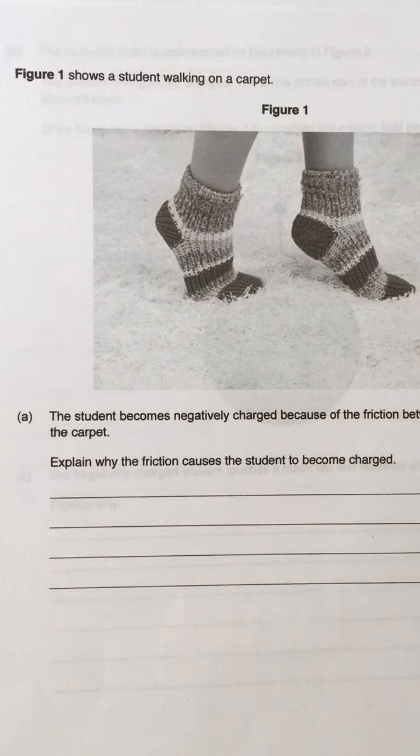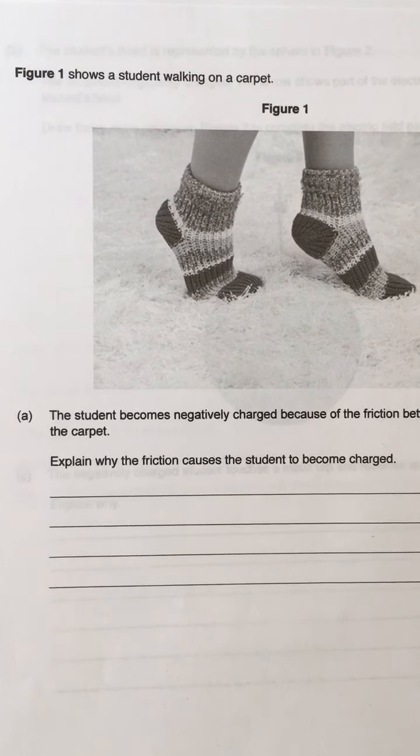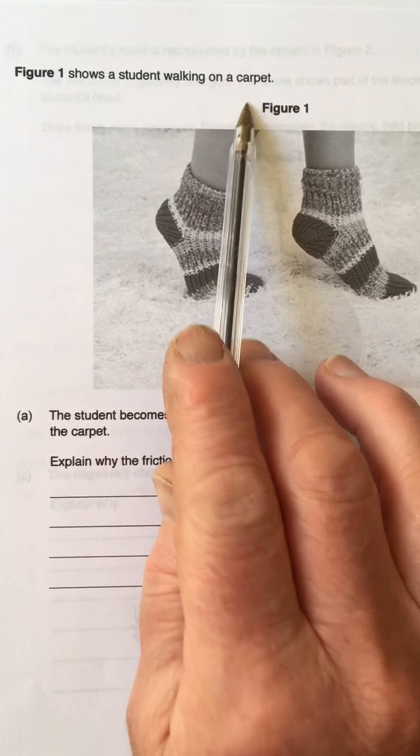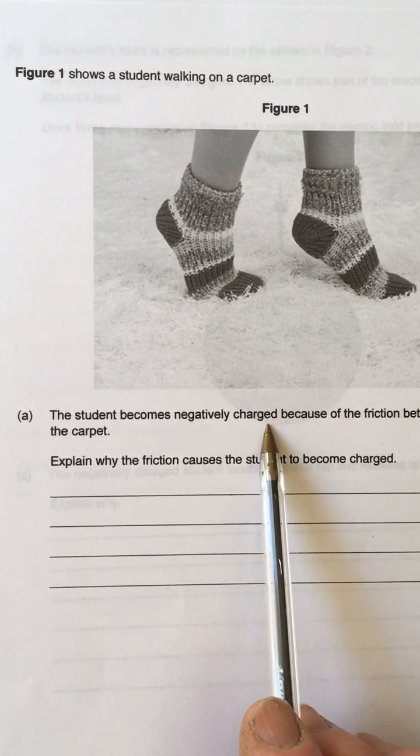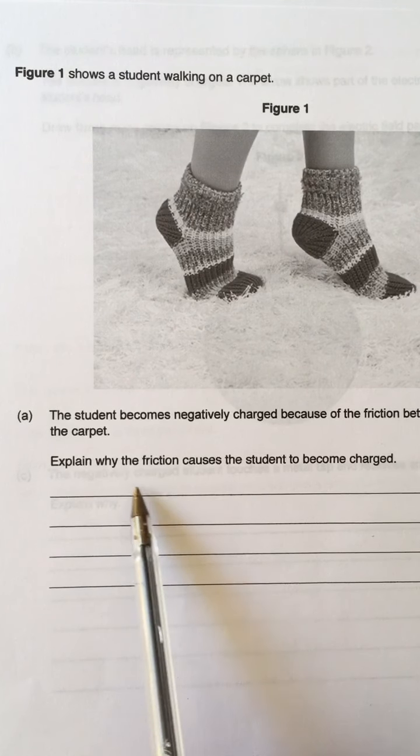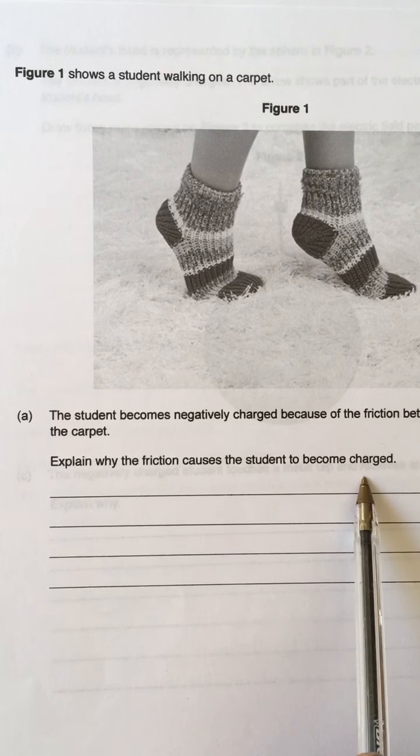Okay, year 9, and this is your first lesson, and question 1's quite difficult. Figure 1 shows a student walking on a carpet. The student becomes negatively charged because of the friction between her socks and the carpet. Explain why the friction causes the student to become charged.